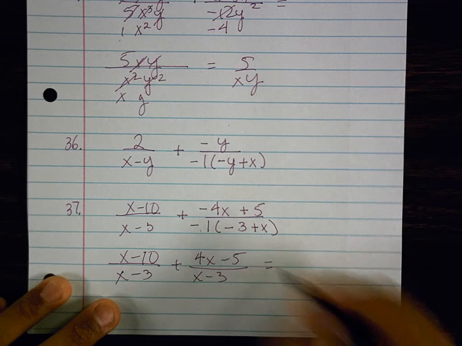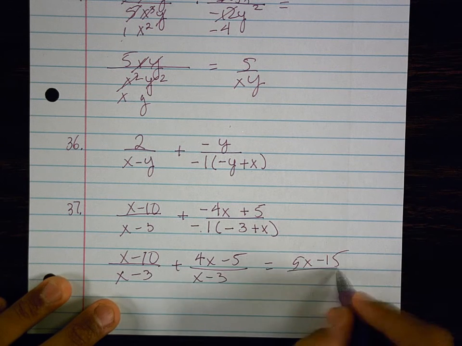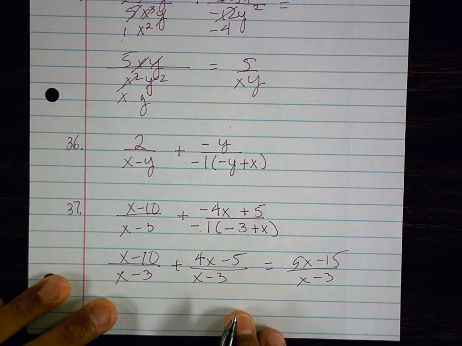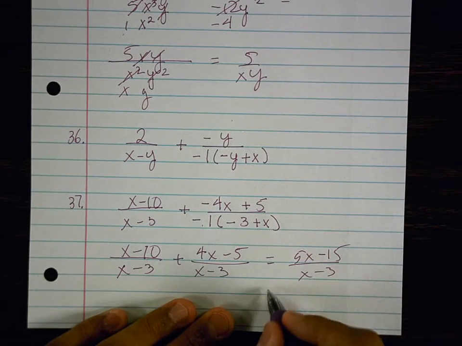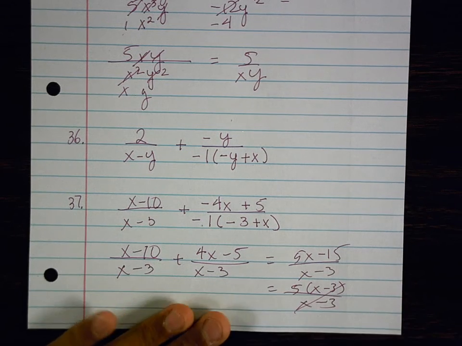Now you just add the tops. Okay. All over x minus 3. And remember, our last steps are always to factor and reduce. So the answer is just 5.